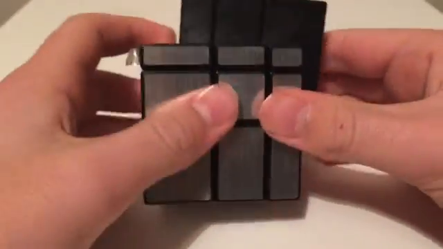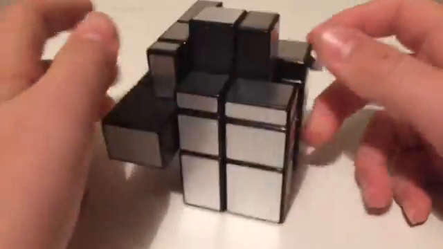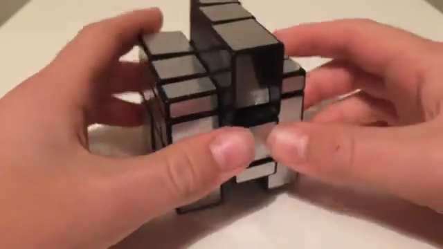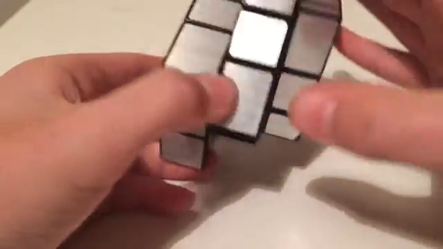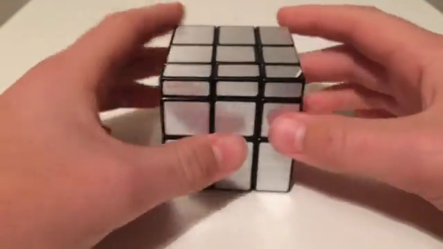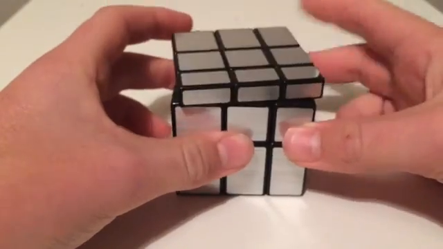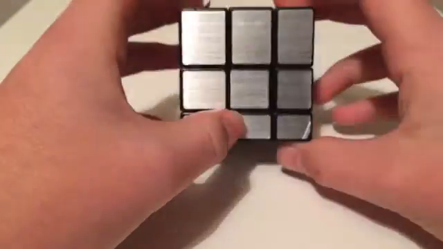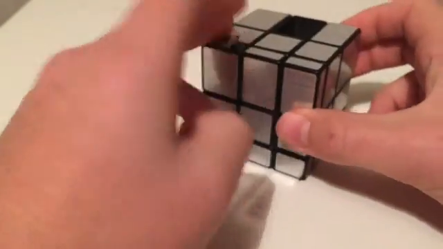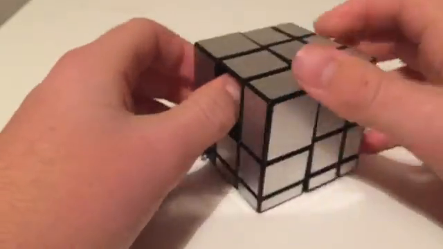Now you can probably guess what shape-shifting is by now. It's just a cube that turns into all different shapes. You can get loads of these. This is the only one I have on hand, but in the future I'll be reviewing more shape-shifting puzzles. They're really fun to solve. It's just this isn't a very good one. I mean, it's alright. It's just I don't solve this that much.